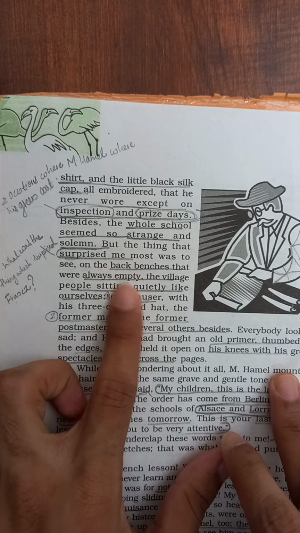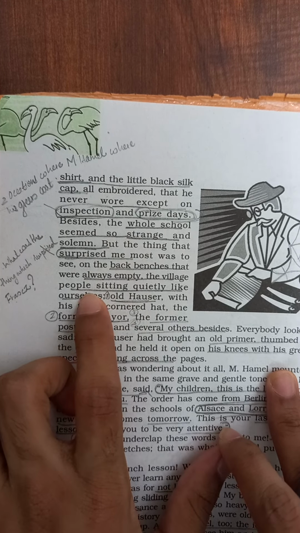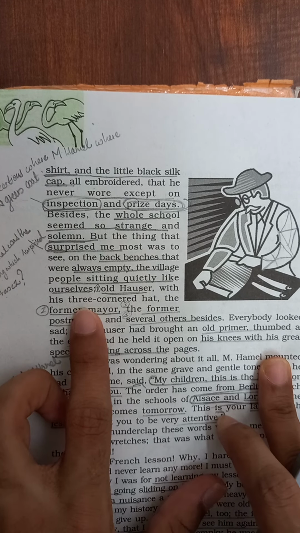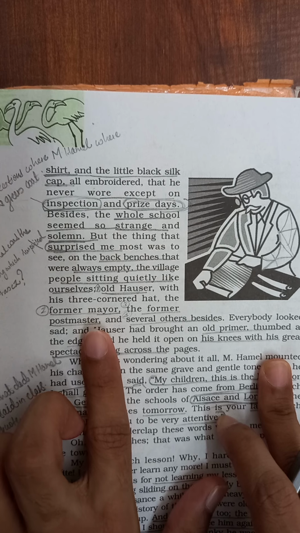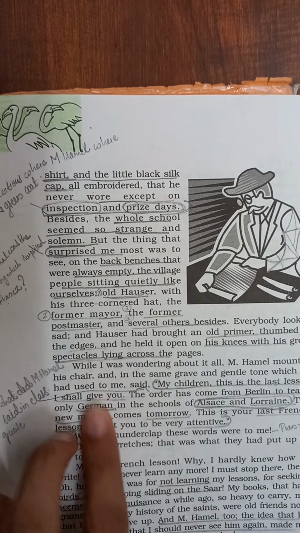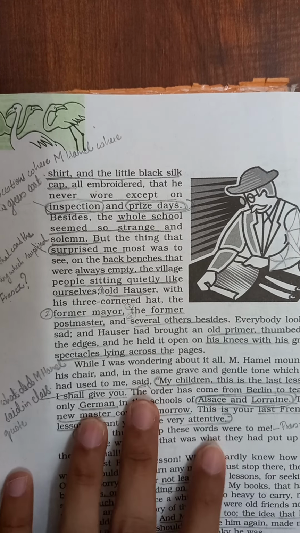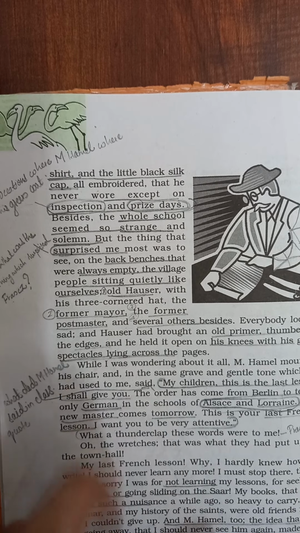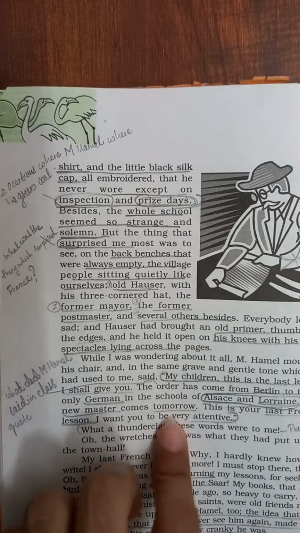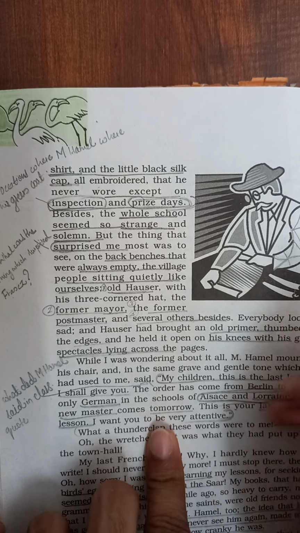But the thing that surprised me most was the back benches that were always empty, with the village people sitting quietly like ourselves. Old Hauser with his three-cornered hat, the former mayor, the former postmaster, and several others besides. Who were the people who were sitting in the back? The old Hauser, the former mayor, the former postmaster, and several others.